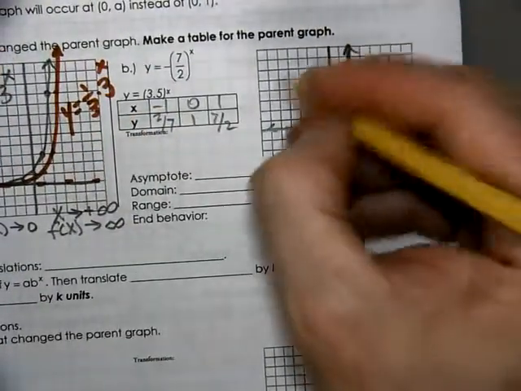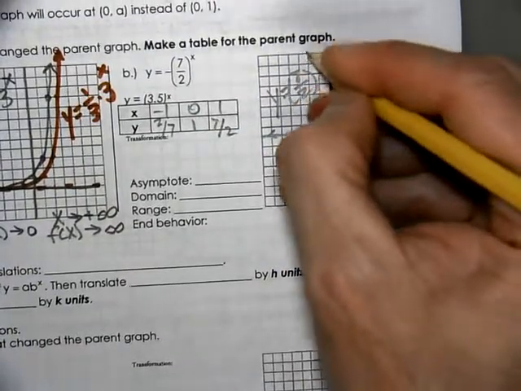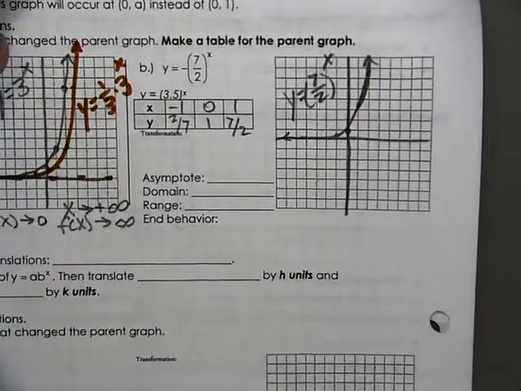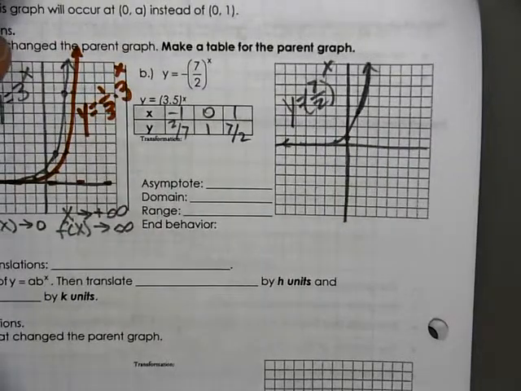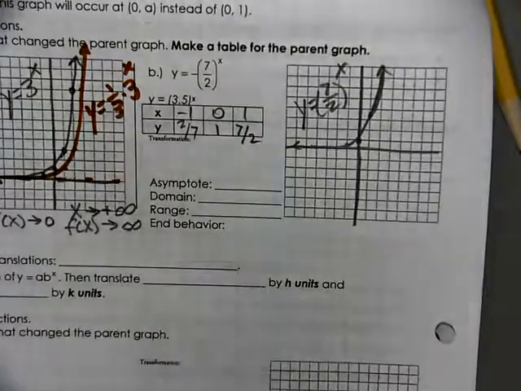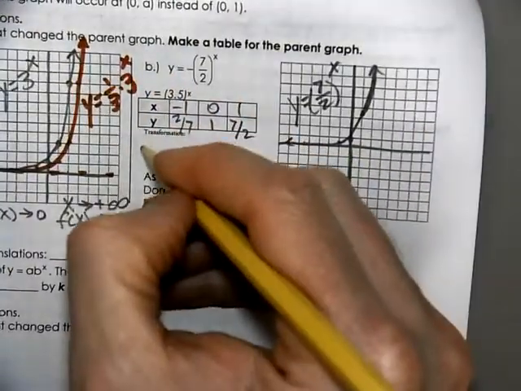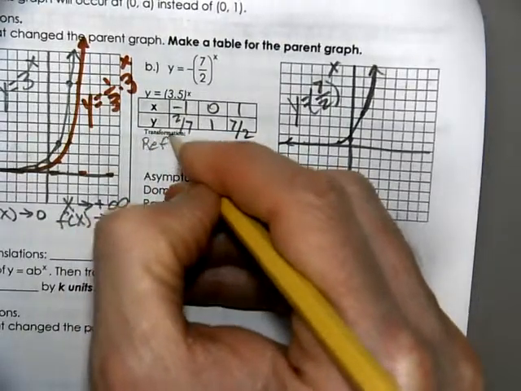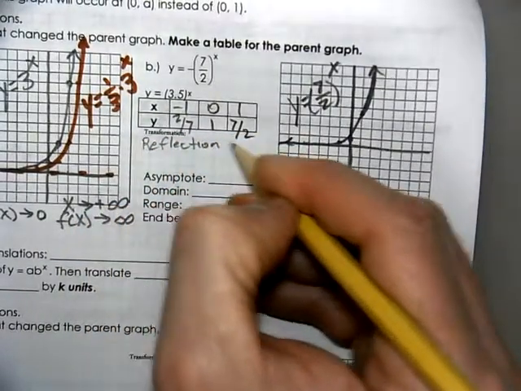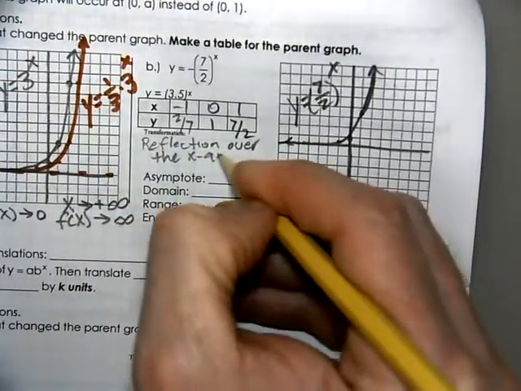Okay, so that's the equation y equals 7/2 to the x power. You should have that in parentheses. And then the negative tells you that there's a reflection over the x-axis.